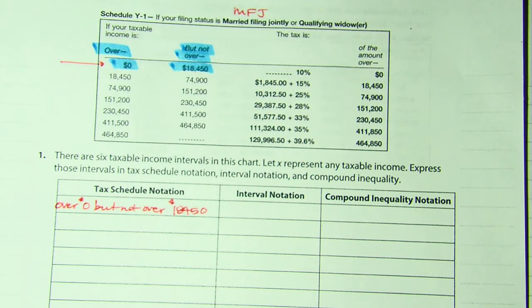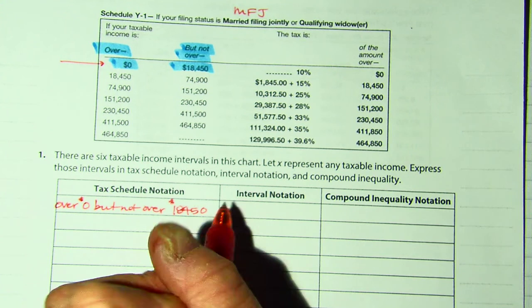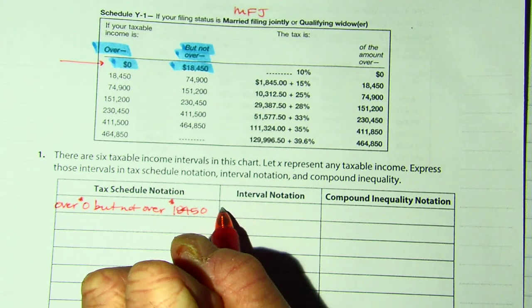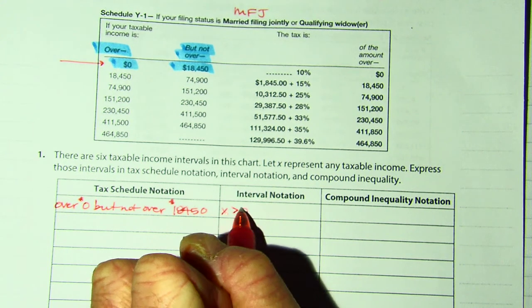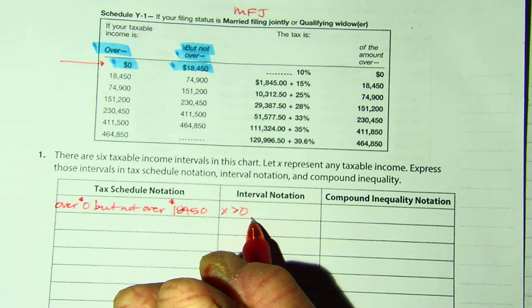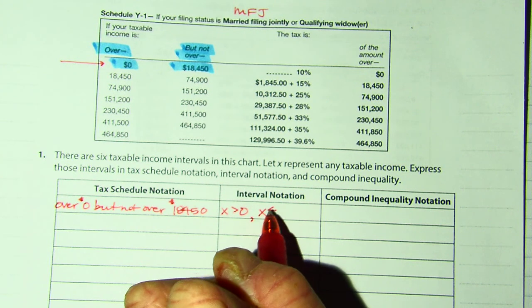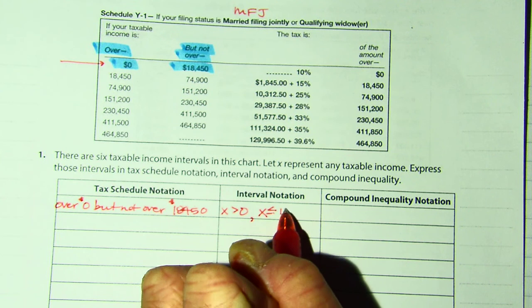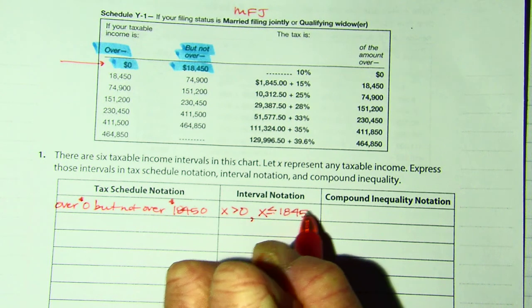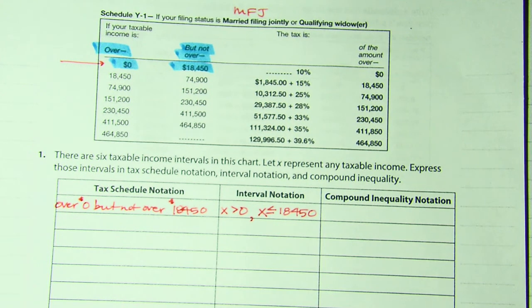And so I'm just writing that in words. Interval notation is to write the two as inequalities. So they're saying over 0, so x is greater than 0. And I'm just going to write a comma. And it says, but not over, so x is less than or equal to 18,450, because it didn't say anything about not equaling.